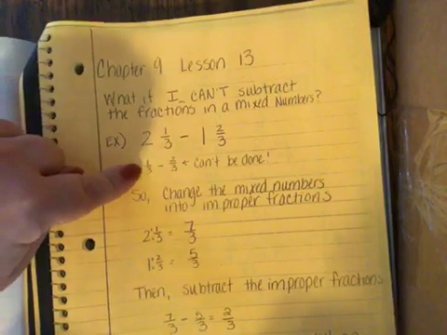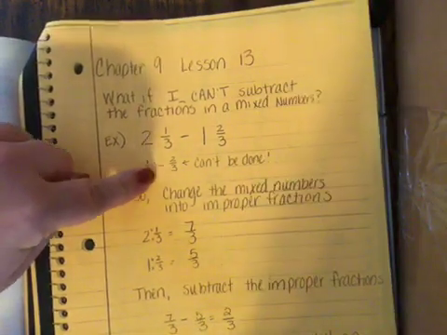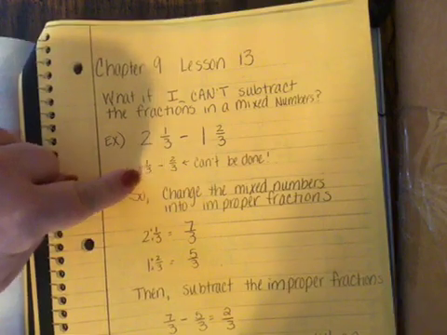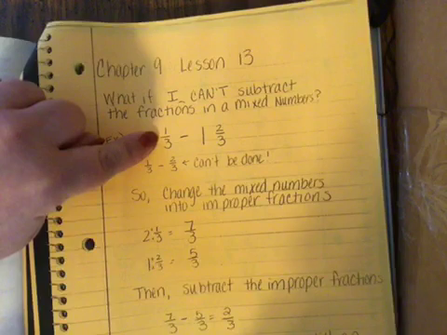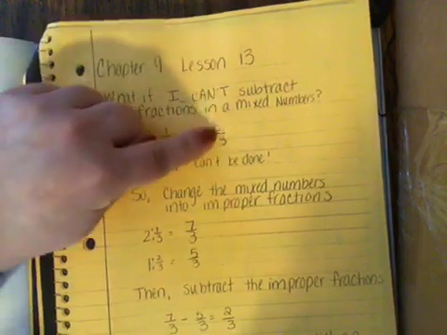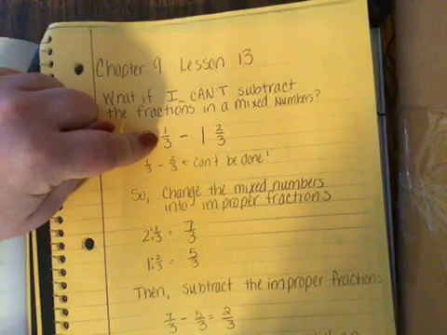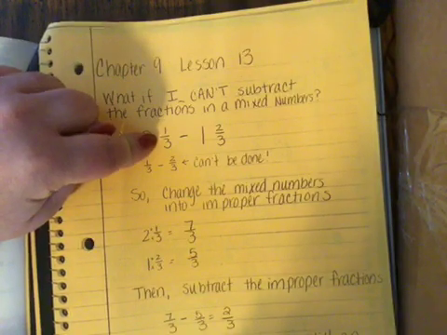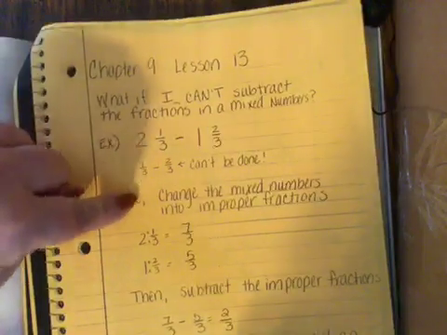But when we pull out the fraction there, 1/3 minus 2/3, I cannot subtract my fraction parts. I cannot subtract 2/3 from 1/3. It would be negative, and as I told you guys, we weren't going to work with negative numbers this year in math. So what can we do?